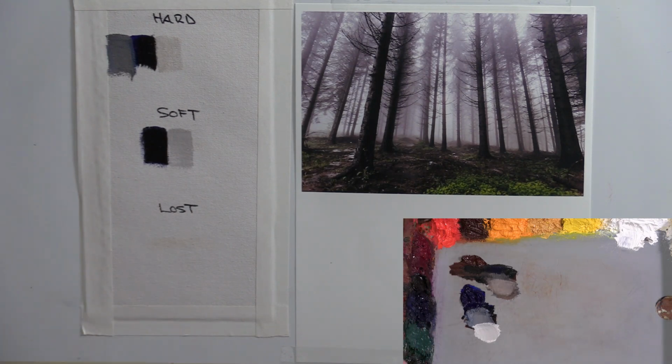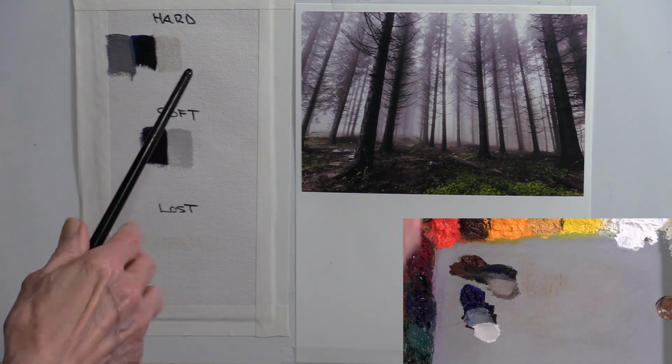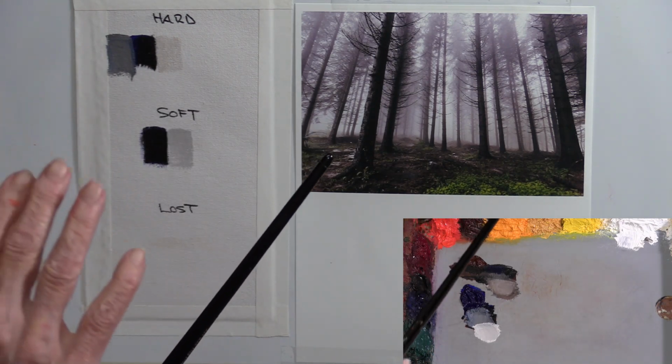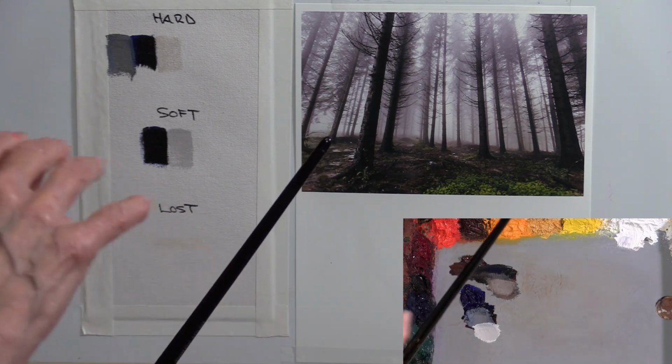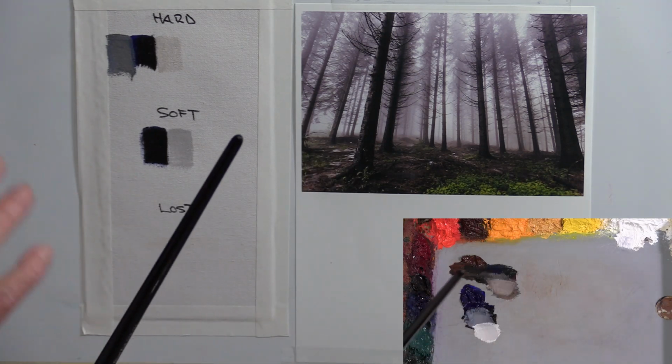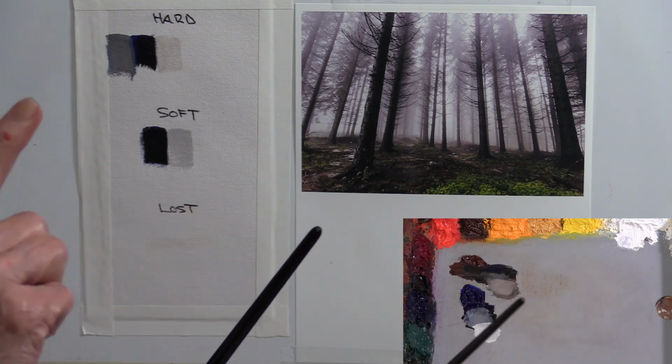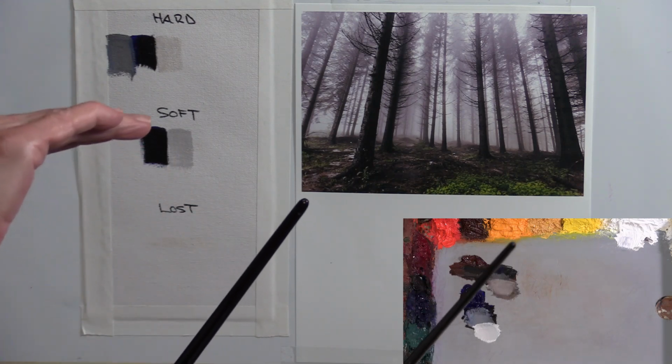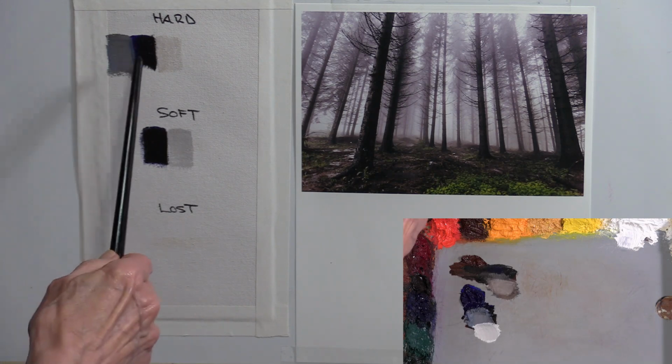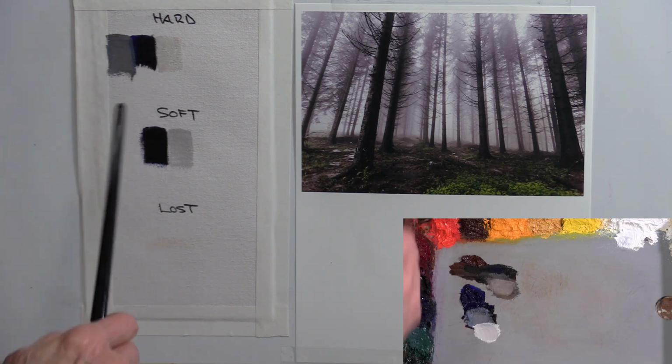To get it softer, we need to slightly blend. Now, there are degrees. Hard, then slightly soft, slightly softer, and slightly softer than that. And the degree to which we soften the edge, you know what happens? Your eye just glides right through it. Here, your eye stops. It stops between those edges.